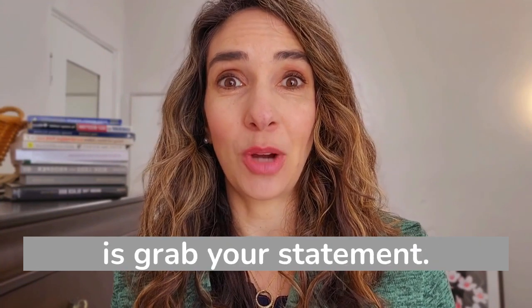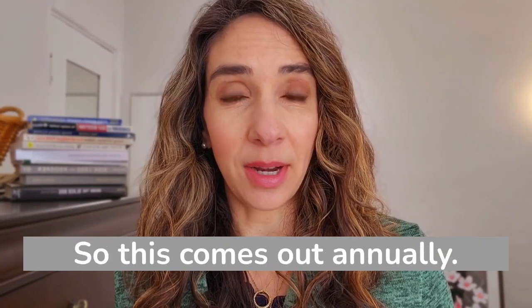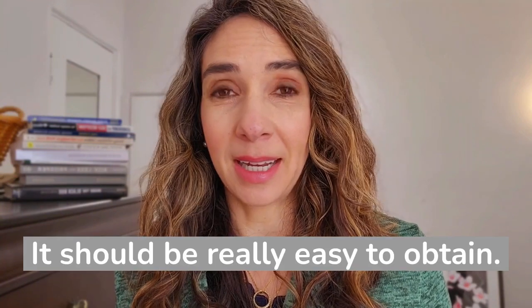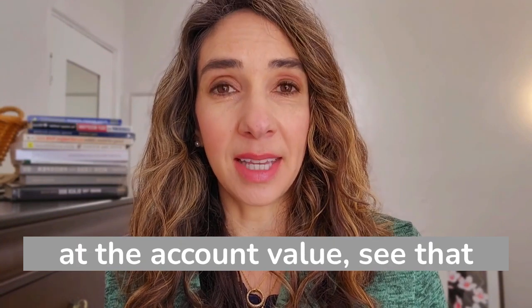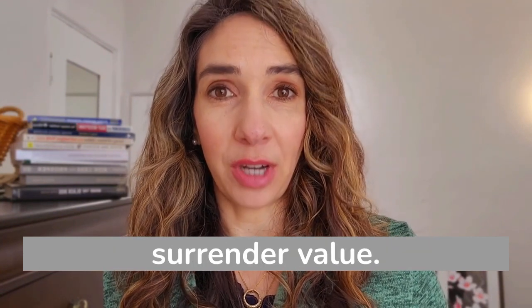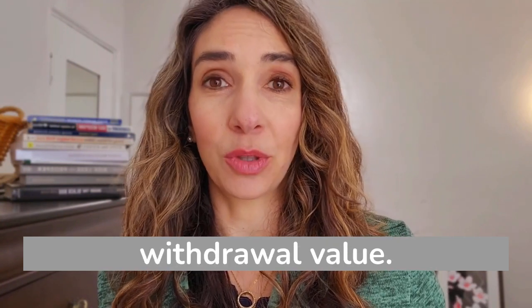First thing you need to do is grab your statement. So this comes out annually. It should be really easy to obtain. It's typically just 1 to 2 pages, and you want to look first at the account value. See that number and compare it to the surrender value. I've also seen it listed as withdrawal value.